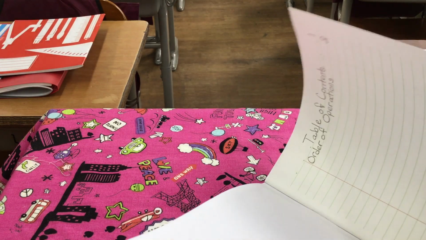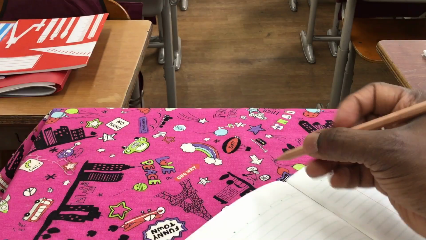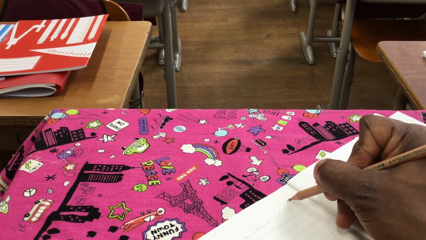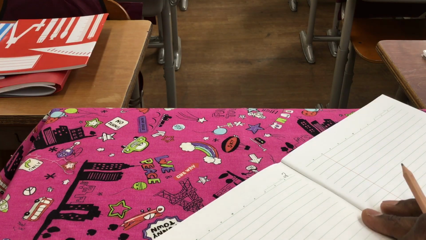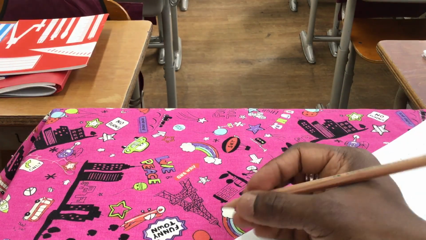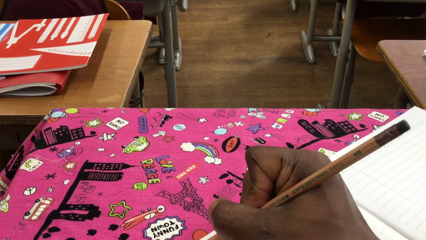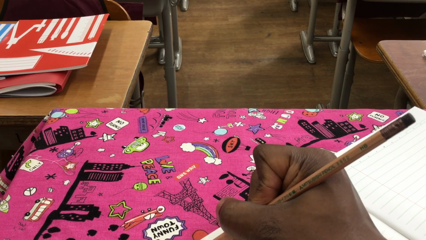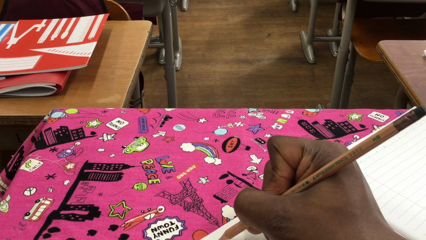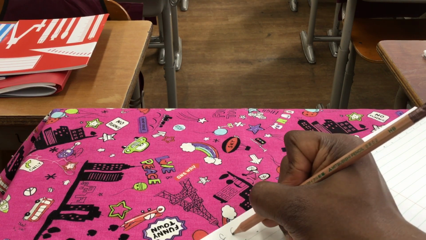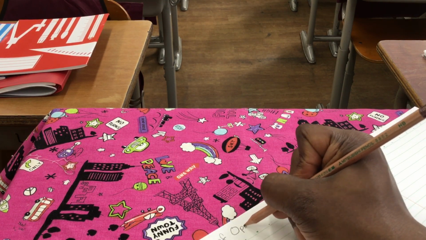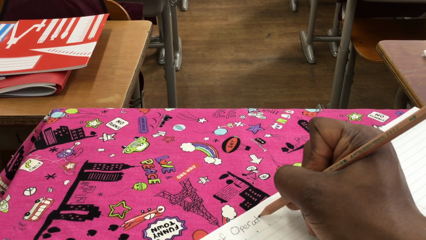So now I'm going to turn to page number 2, and we'll put page numbers in when you get your notebooks. I'm going to write my title nice and big on the top again, which is order of operations.